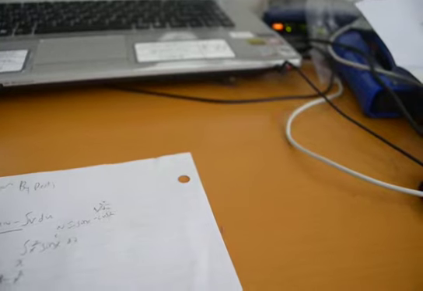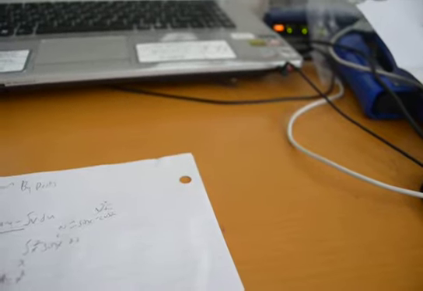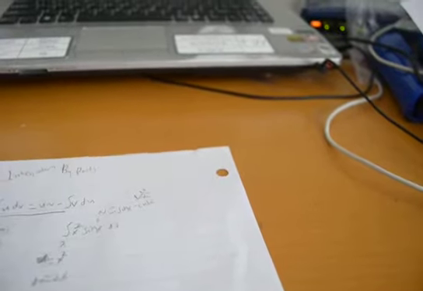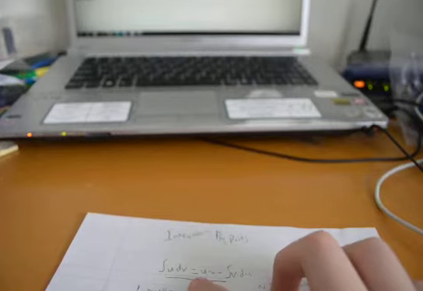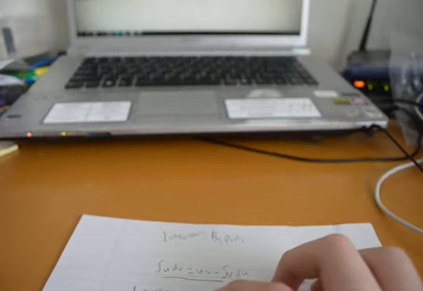Integration by parts we use to undo the product rule of derivatives, whereas we use substitution sort of for chain rules. I'm going to start with the formula for integration by parts, and the formula is the integral of u dv is u times v minus the integral of v du. So basically, u times the antiderivative of the dv term minus the antiderivative of the v term times the derivative of the u term.